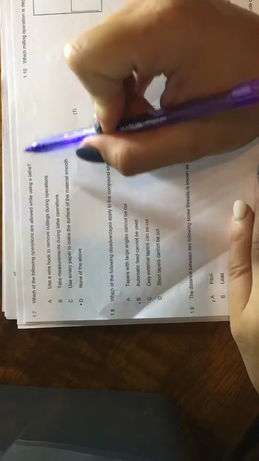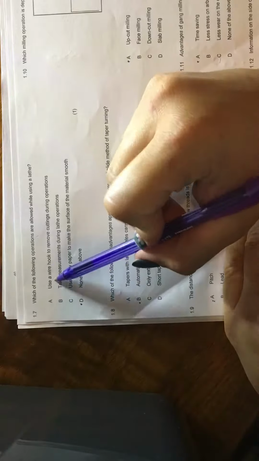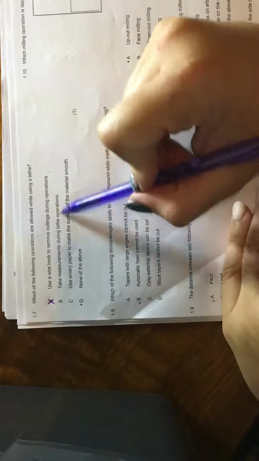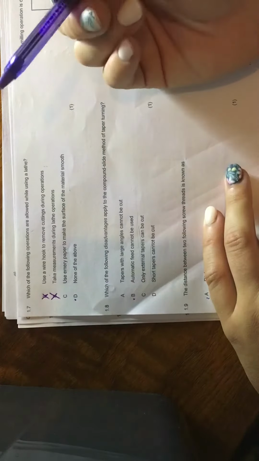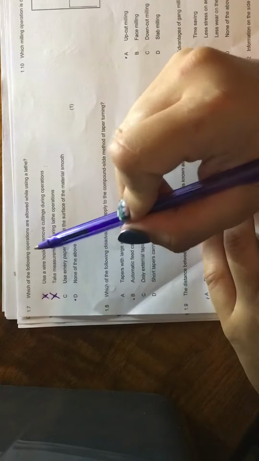Then 1.7, which of the following operations are allowed while using a lathe? So what can you do while the lathe is on? A, use a wire hook to remove cuttings during operations. You can't do that while it's on. B, take measurements during lathe operations. We don't do that while we're working, only when the machine is off. And then C, use emery paper to make the surface of the material smooth. So that's basically sanding paper. You can't do that because it's unsafe. So D, none of the above.